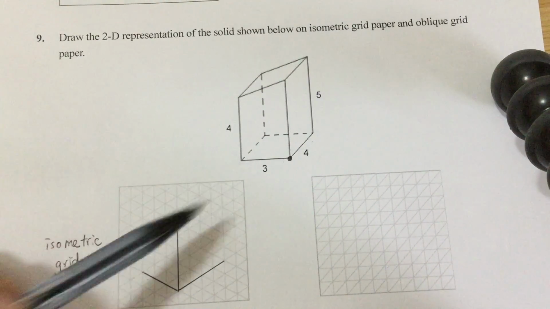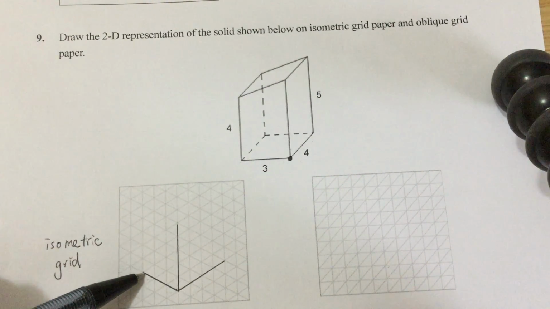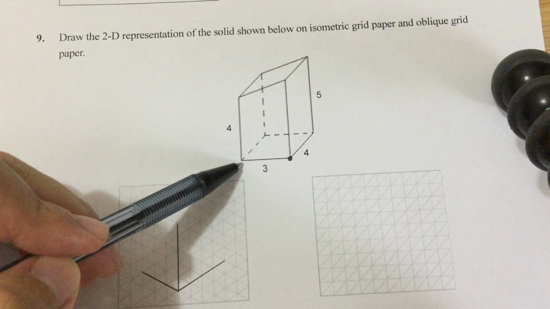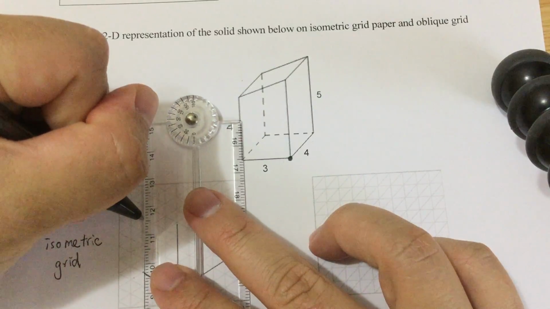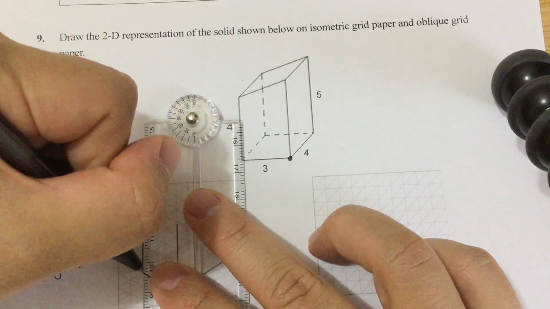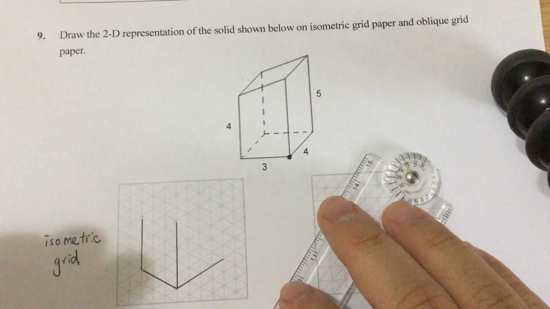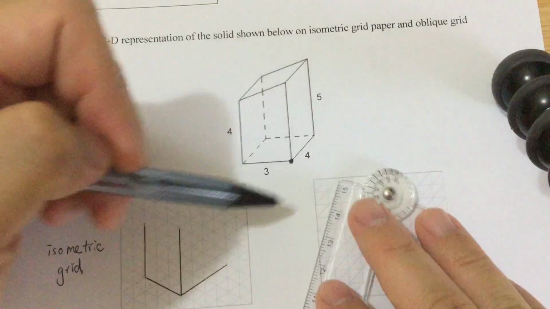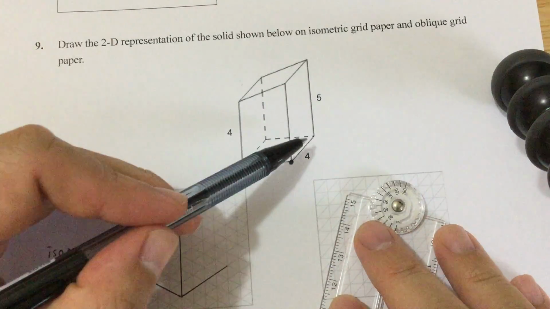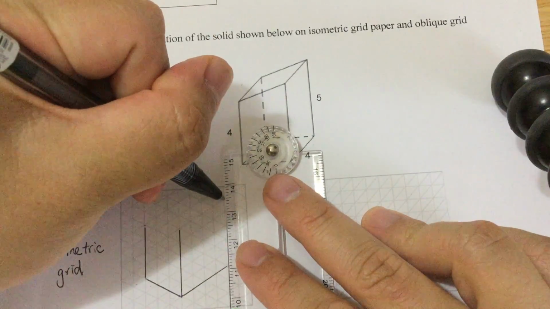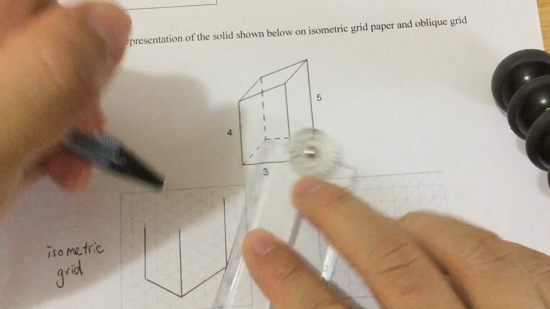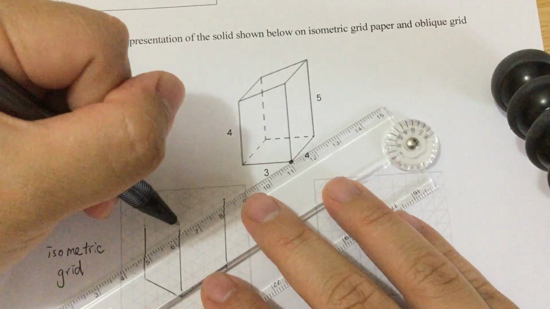Okay, now let's draw this 3. We have 3, 1, 2, 3, and this 3-point is this point, and it goes up to 4. So we go up 4. 1, 2, 3, 4. We go up 4 of it. And for this one, 1, 2, 3, 4, we have 4 points, and it goes up to 5. So we go up to 5. So we have something like this. And then we link them together. This one is 4.